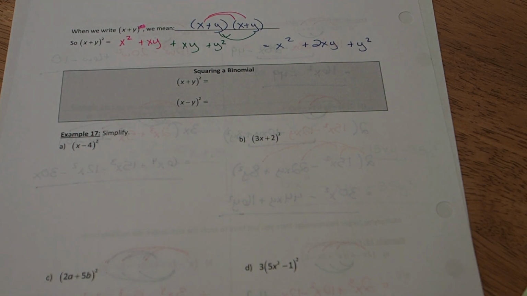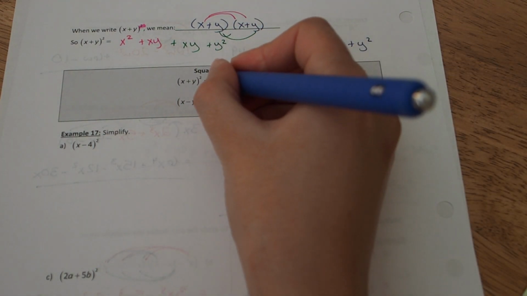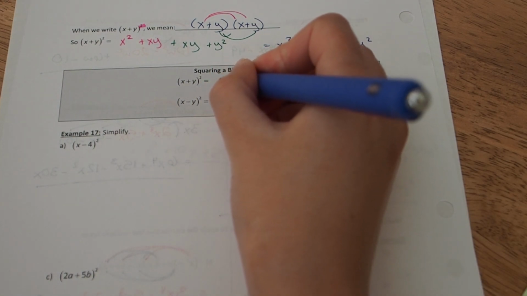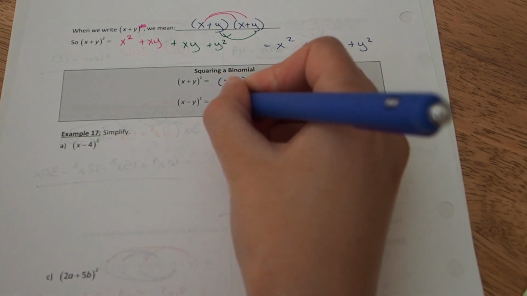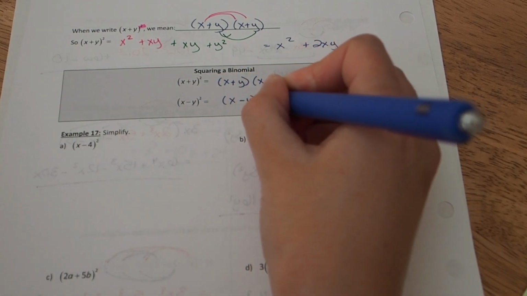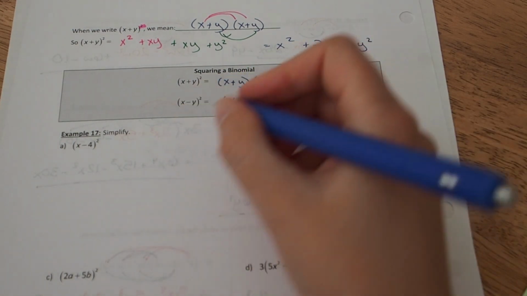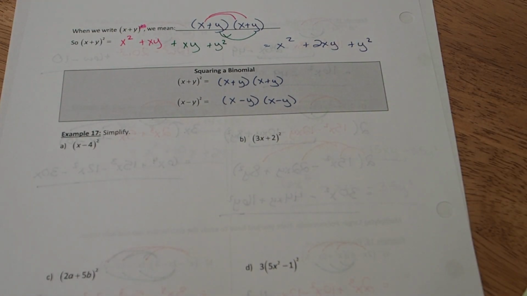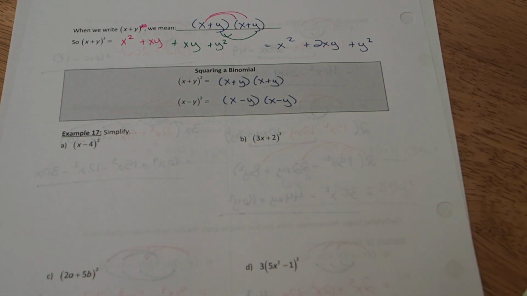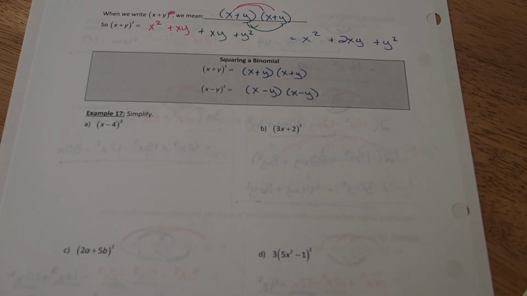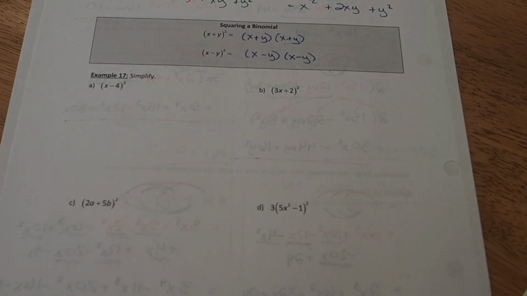Okay. So when I square a binomial, if it's x plus y squared, I need to write it as x plus y times x plus y, or if it's a minus instead, same thing. I need to write it as x minus y times x minus y so that I can multiply all the way out to get all 4 terms and then combine it back down to the 3 terms of my simplified solution. So a few examples like this.